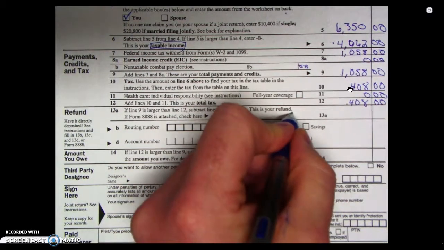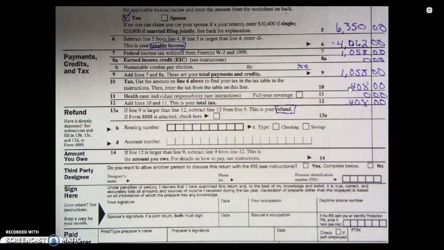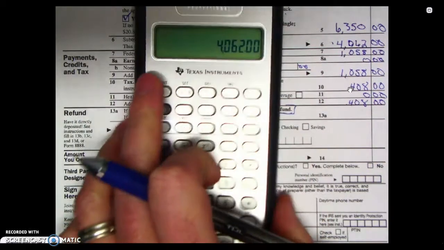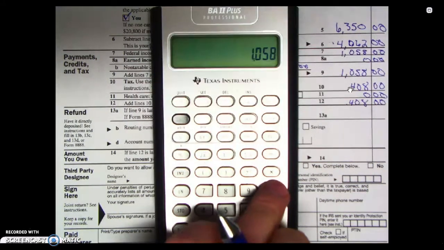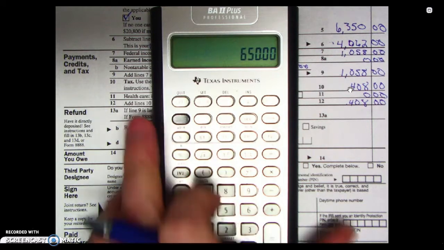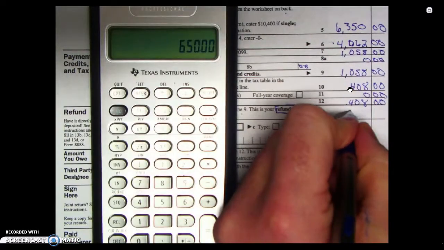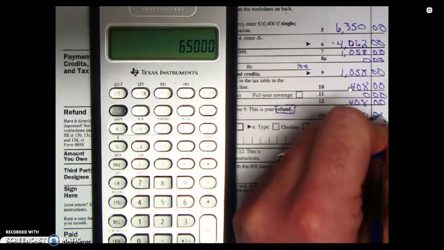This is your refund. There you go. We have a refund here. All right. So we have 1,058 minus 408, and we have a refund of $650. Bam.